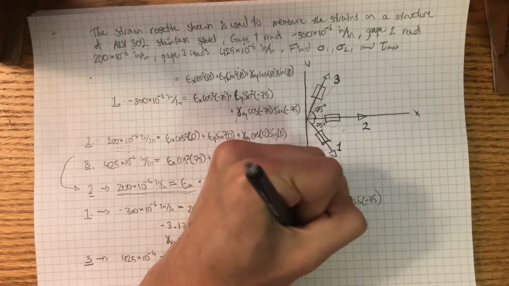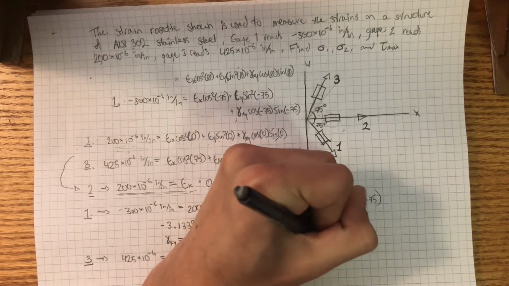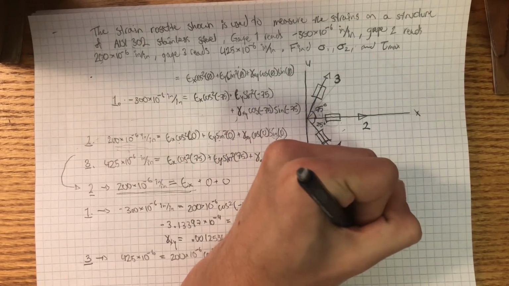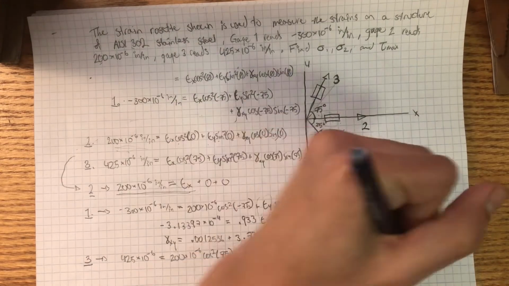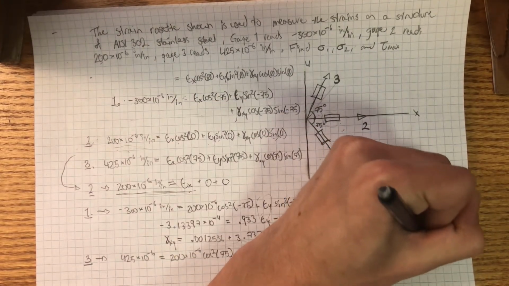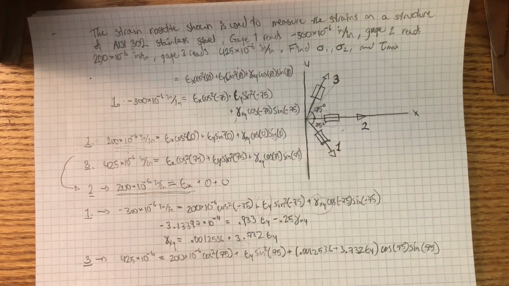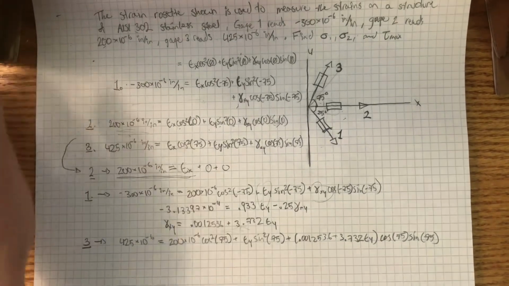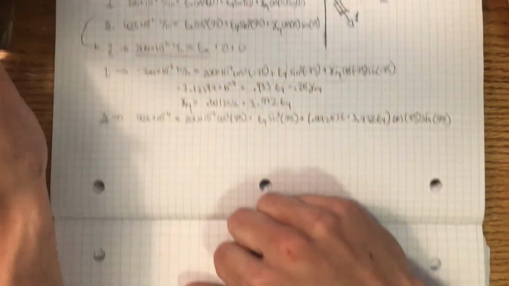plus, and then we're going to plug in our new definition for shear strain. So 0.001256 plus 3.732 normal strain in the y direction. Cosine 75, sine 75. So that, right? A nice and long equation there. But we will be able to simplify it a good amount.